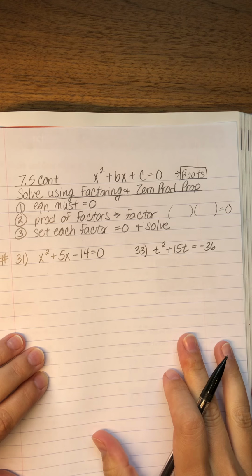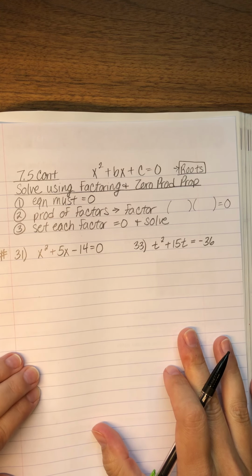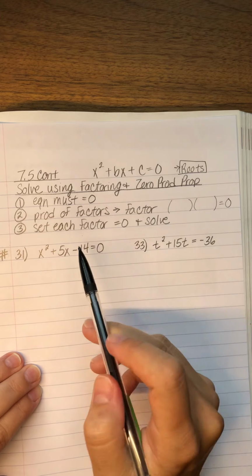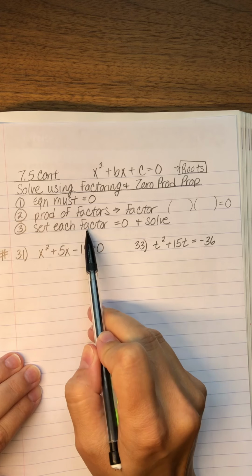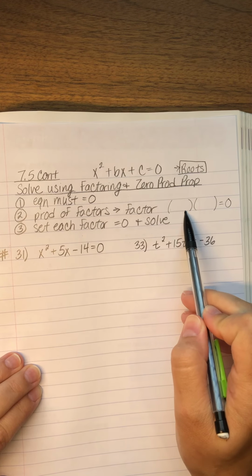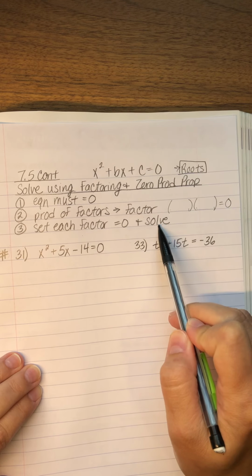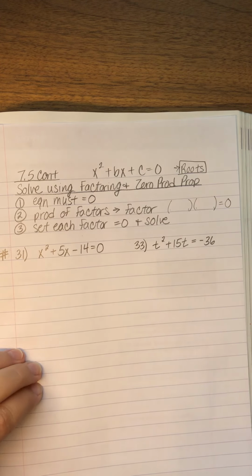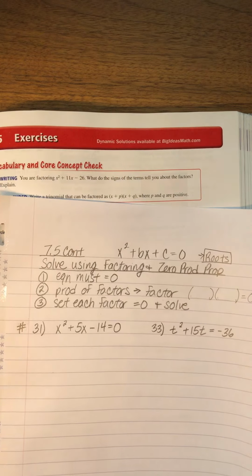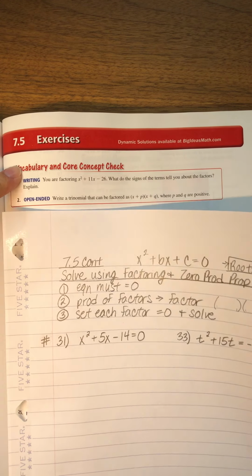So I'm going to factor it just like how I was doing in the beginning of 7.5. Then I'm going to solve it. I'm going to set each factor equal to 0. So this factor gets set equal to 0, and this factor gets set equal to 0, and I'm going to solve. Okay, let's try two of these problems, and I'm getting these from the 7.5 exercises.